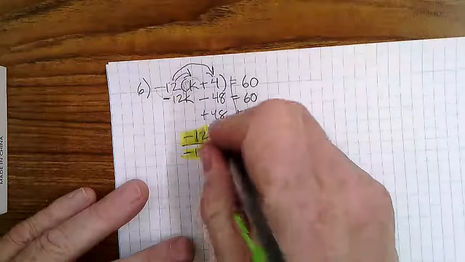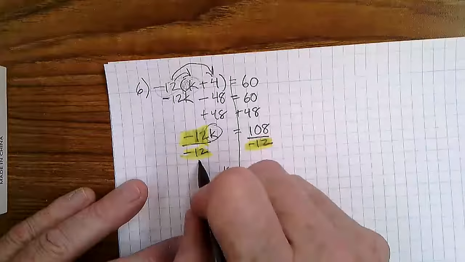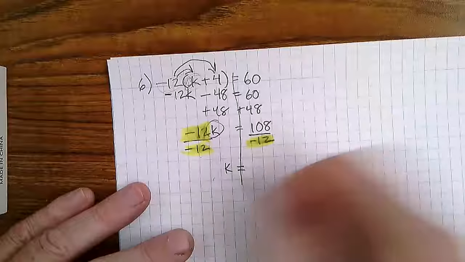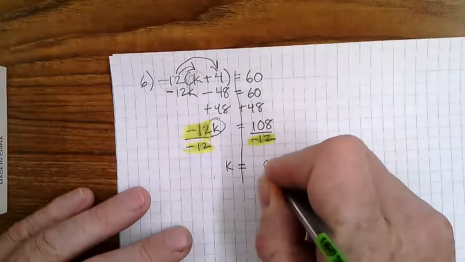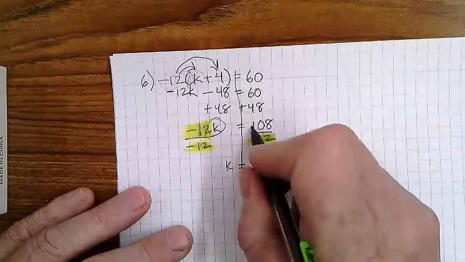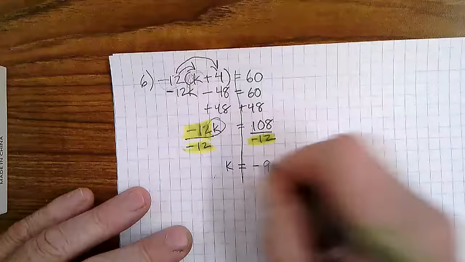Okay, so then you're left with k, because negative 12 divided by negative 12 is 1. So you got 1k, but you don't write the 1. And then 108 divided by 12 is 9. And then a positive divided by a negative gives me a negative.